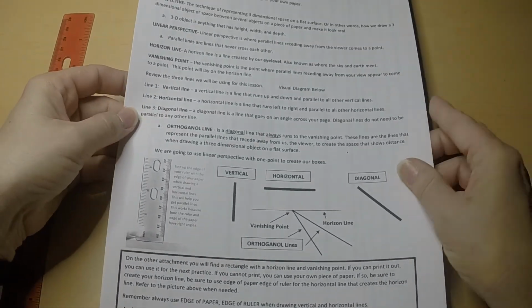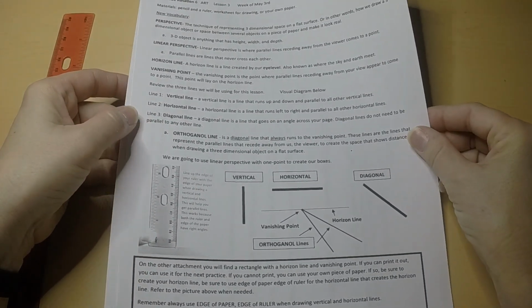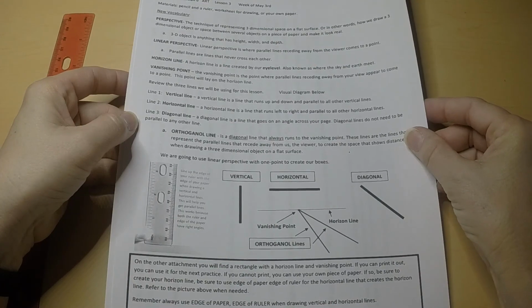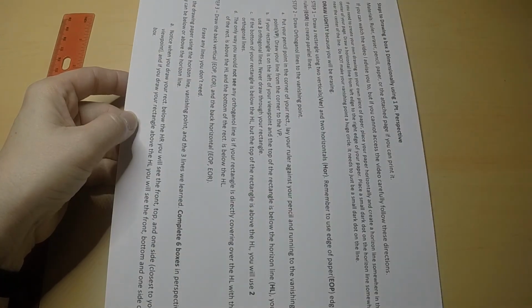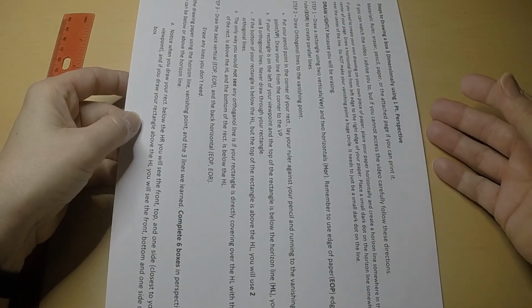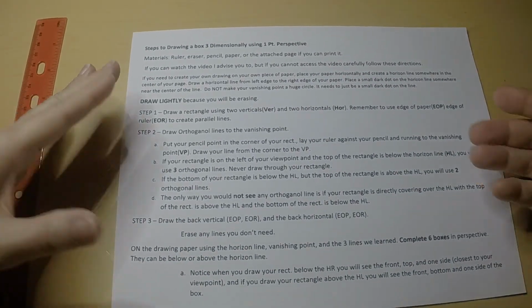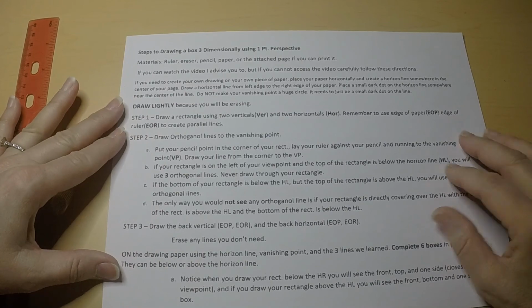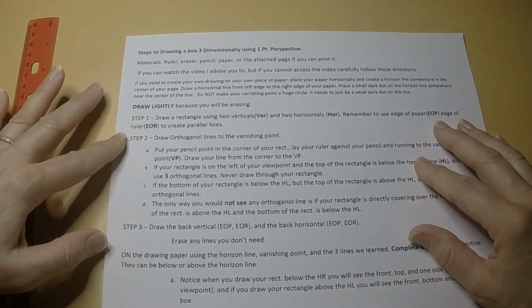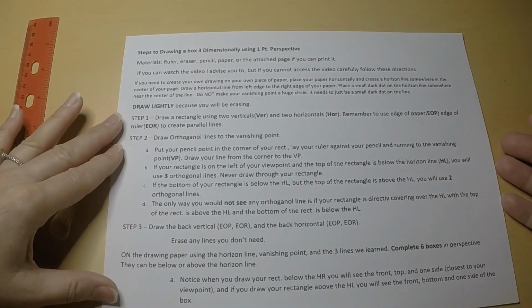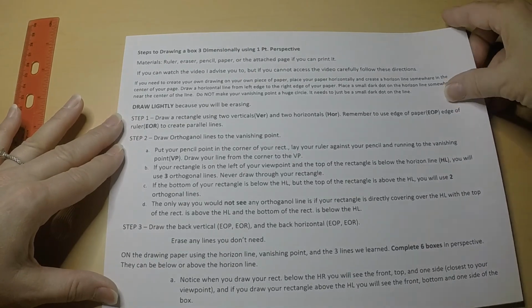So, with the materials that you should have received on your computer, if you have a chance to print them out, try to print them out so your instructions are in front of you. If not, you can just follow along on the computer or follow along on the video here. These will be the instructions of step 1, step 2, and step 3 of how to draw a box in one-point perspective.